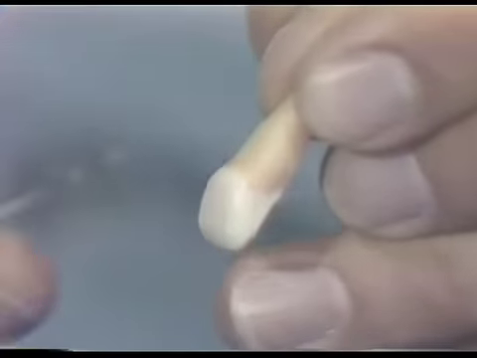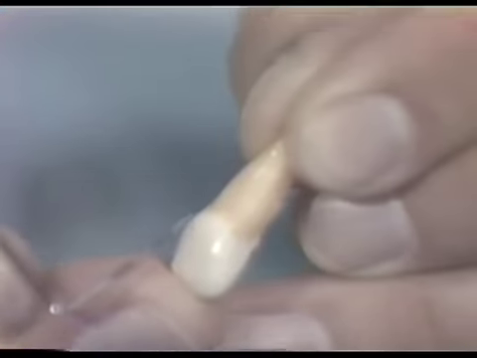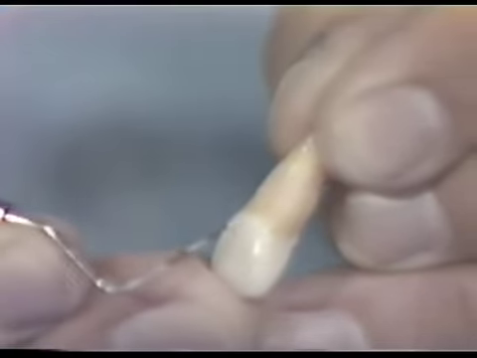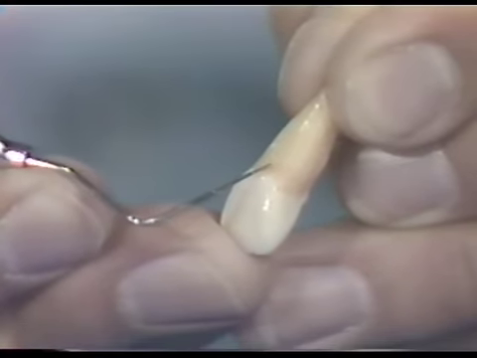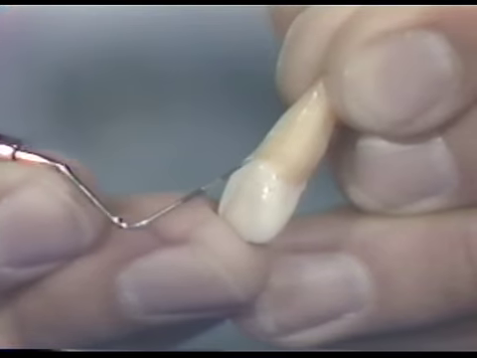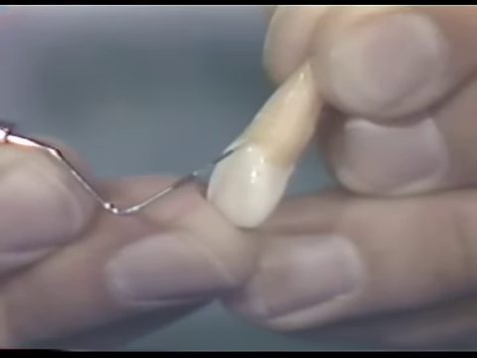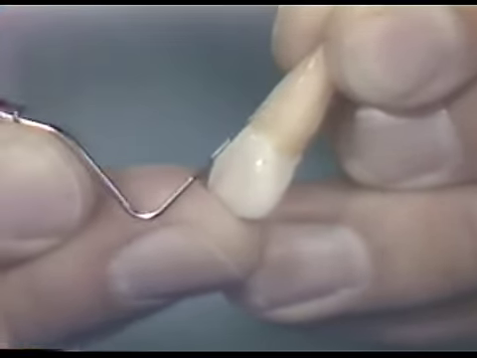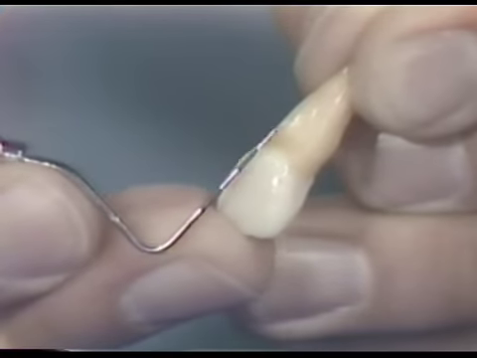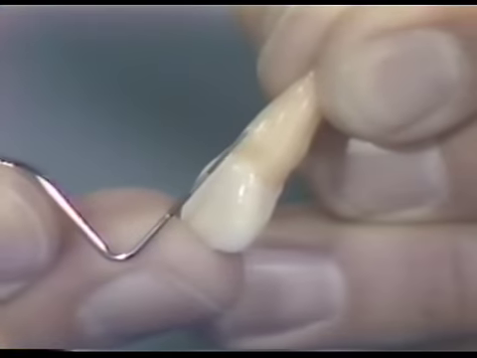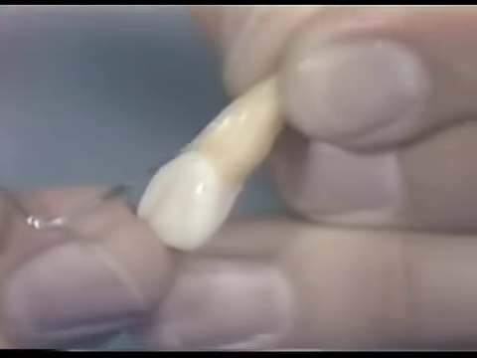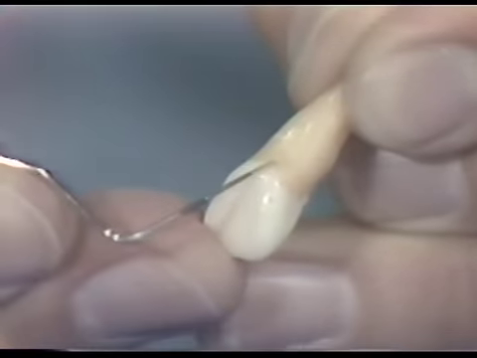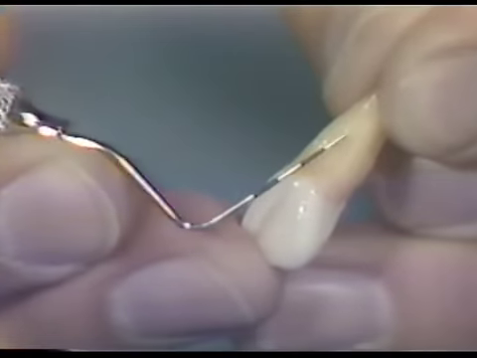Now, knowing this, when we're exploring for the depth of a periodontal pocket, the tip of the periodontal probe should be angled against the surface of the tooth. If it's angled against the surface of the tooth, it will not gouge out into the soft tissue, such as would happen if we were angling it out in this angle like so. Now, the tip of the probe must be inserted so it slides down the surface of the root.